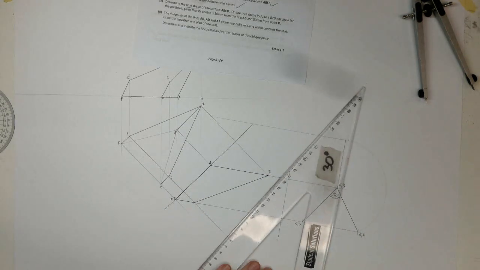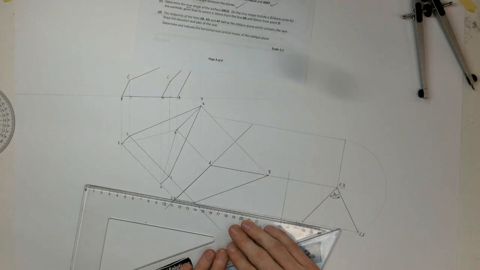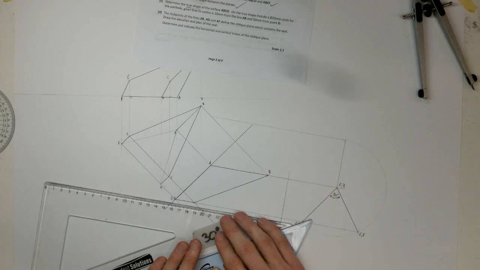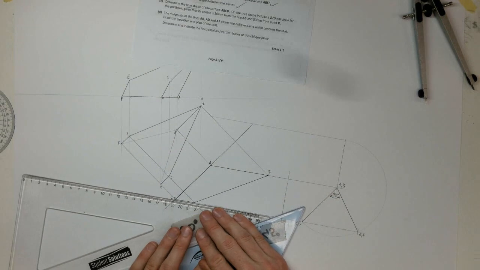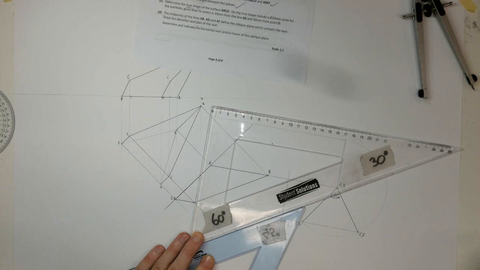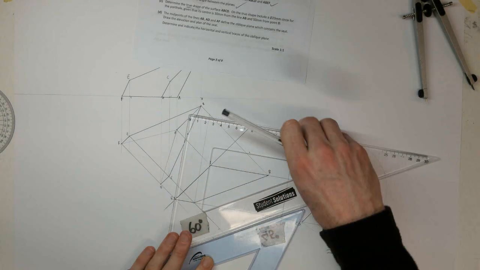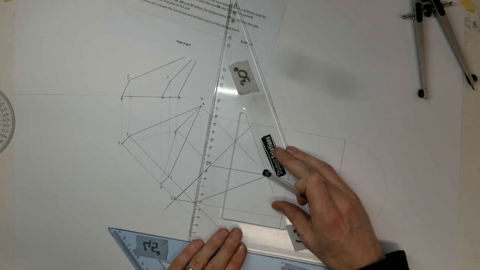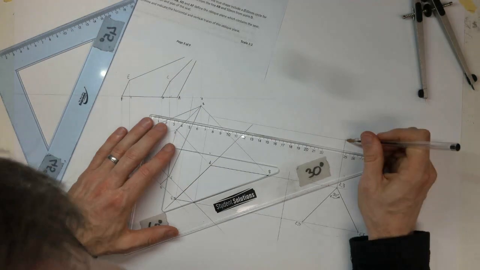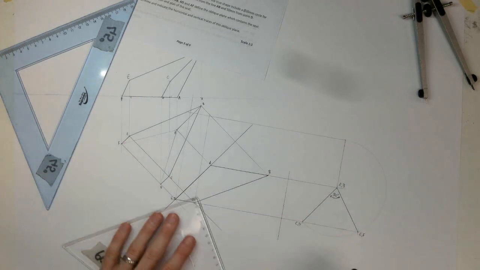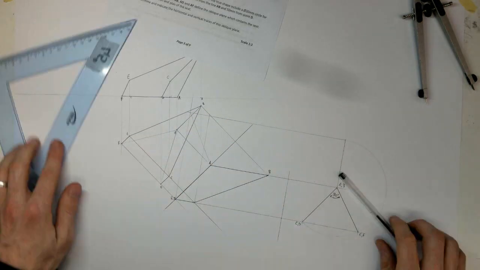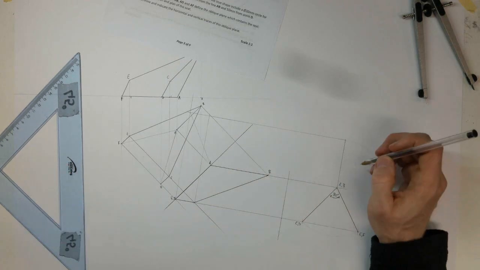So they're overlapping a small bit, but that's okay. So this is the true shape of that surface.